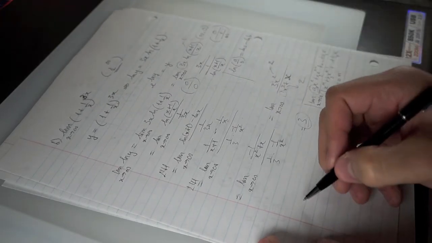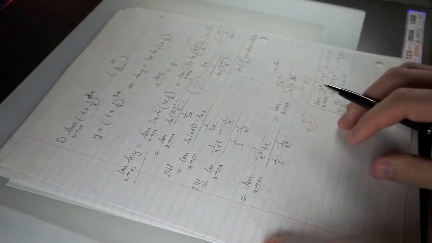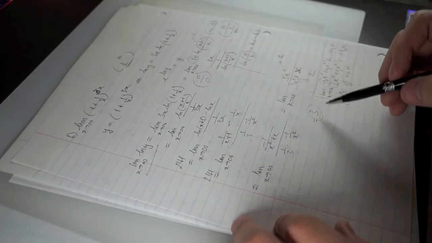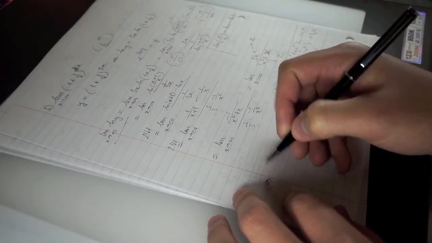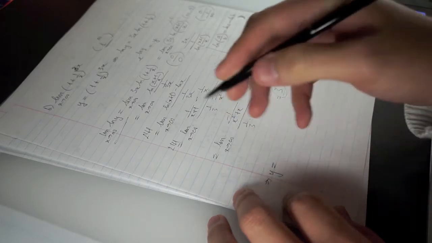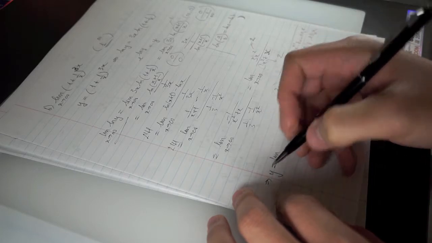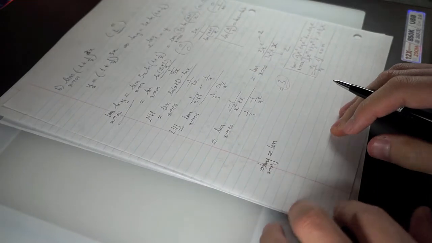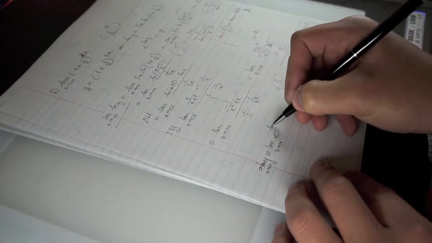Now the limit of ln y equals 3. Therefore, the limit of y as x approaches infinity equals the limit as x approaches infinity of e to the ln y.